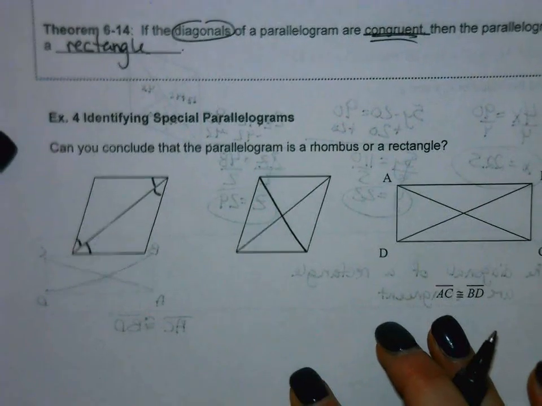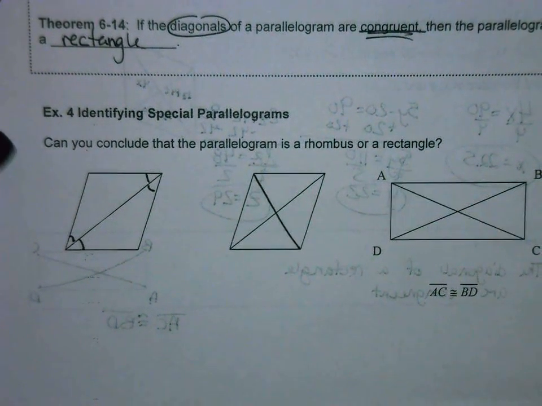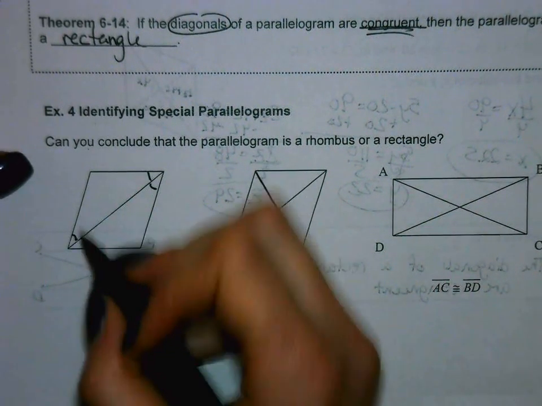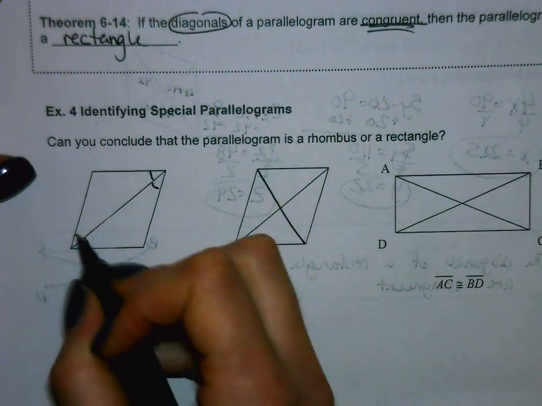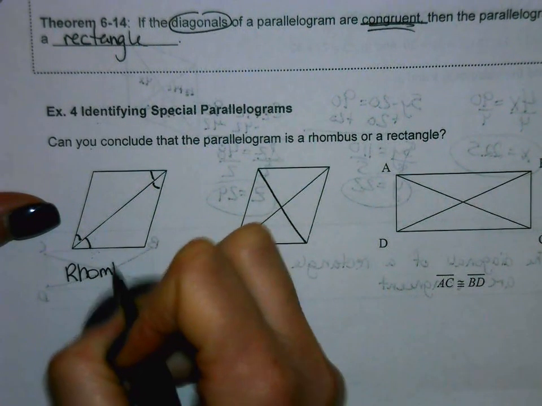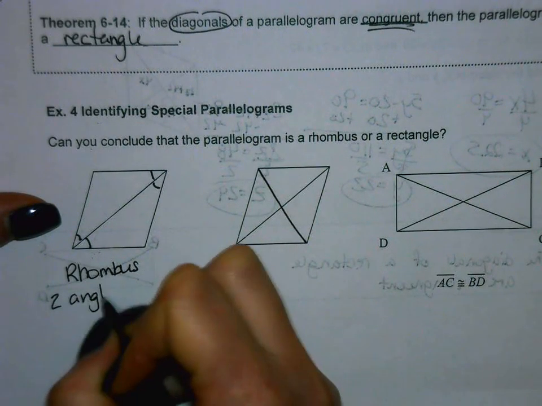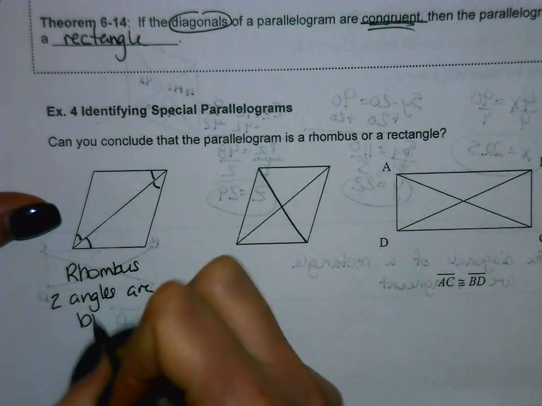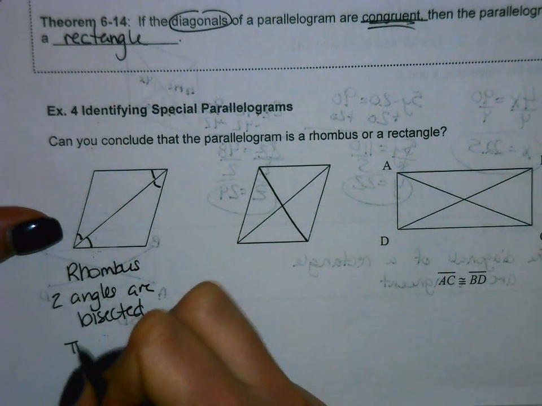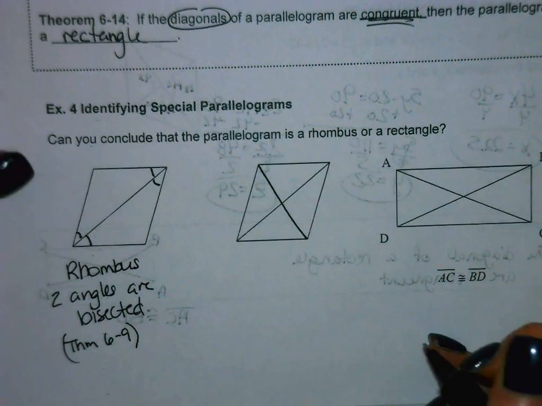So in example 4, we want to conclude whether the parallelogram is a rhombus or a rectangle. Looking here, we have a diagonal and it's bisecting two angles, so this is a rhombus. Two angles are bisected, and that's theorem 6.12.